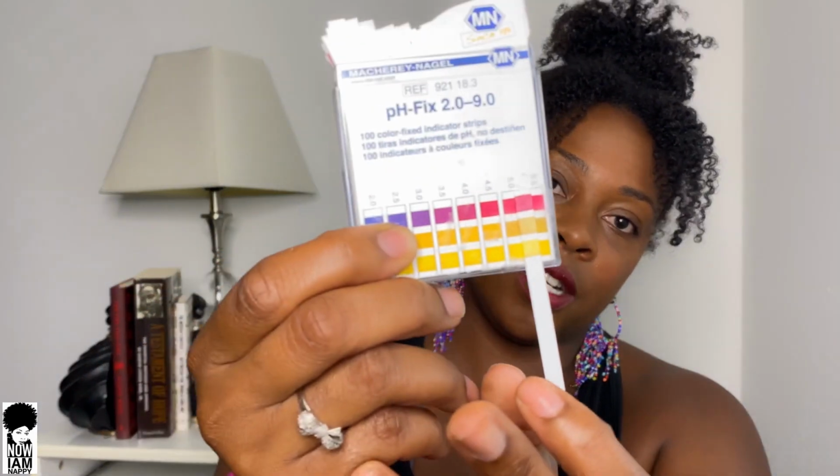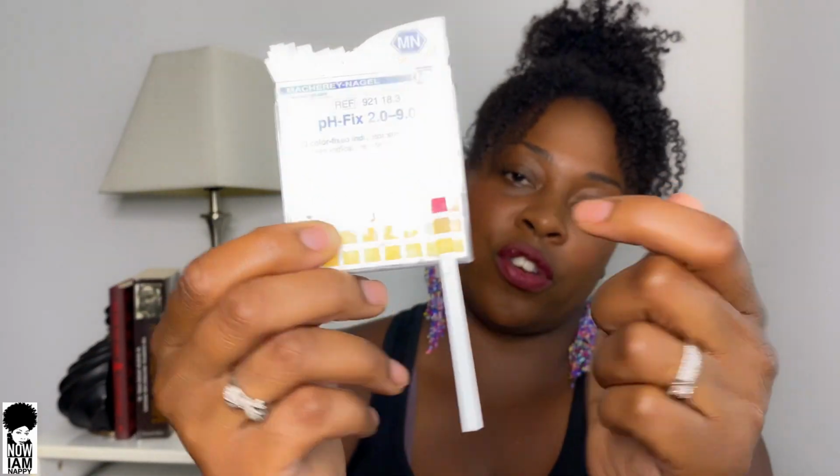Okay, and after the product has been saturated on there, you're going to bring this right up to the product here and find out what range you're in. Now I'm right between about 5 to 5.5, which is right where I want to be, as you guys saw. And it's as simple as that.